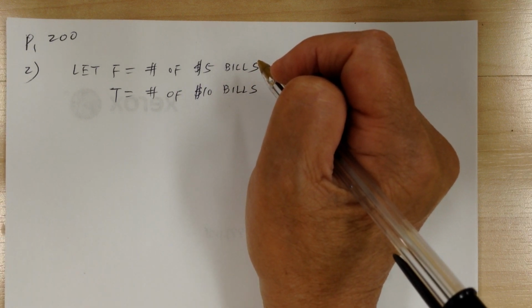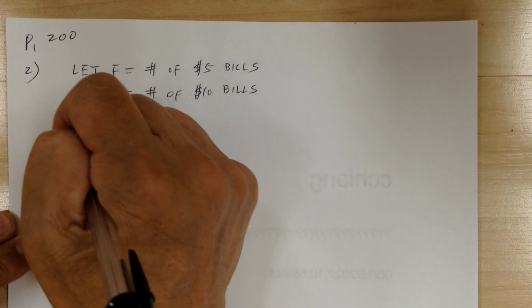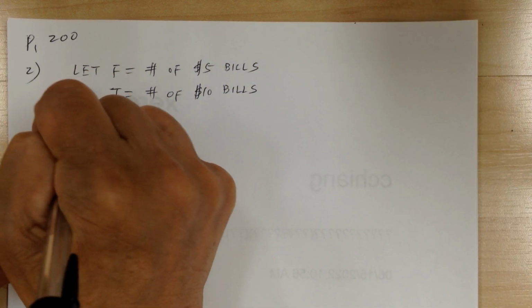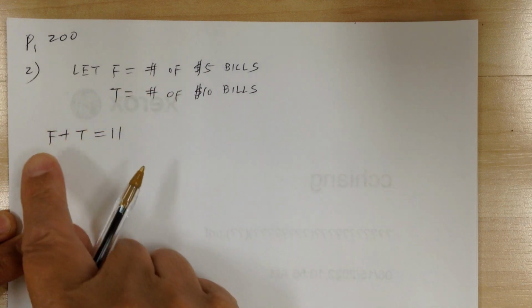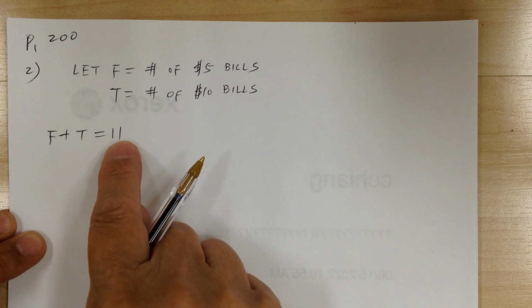So it says Miko has in his wallet 11 bills. There are total 11 bills. So that means F plus T equal to 11. So number of $5 bills plus number of $10 bills equal to 11. So there are total 11 bills.